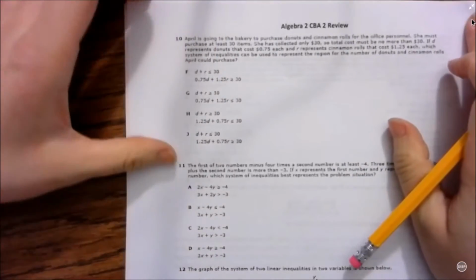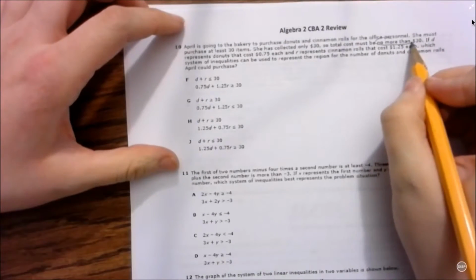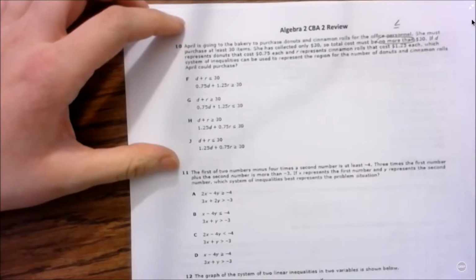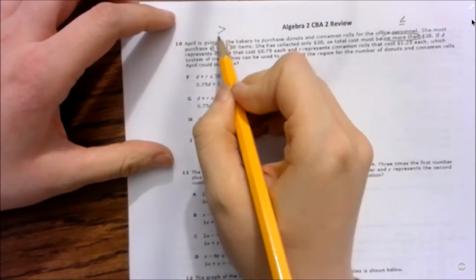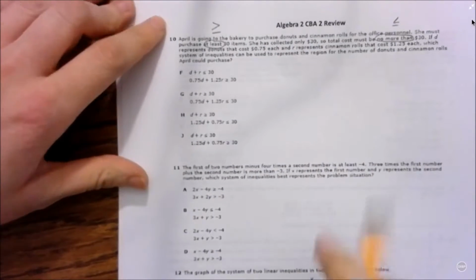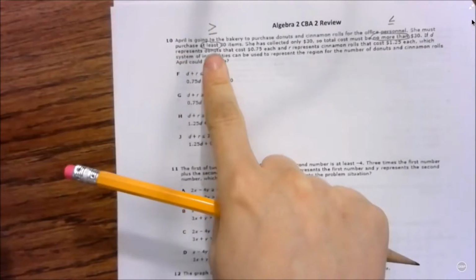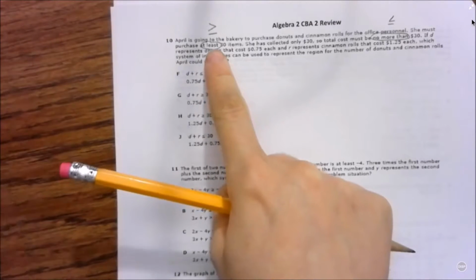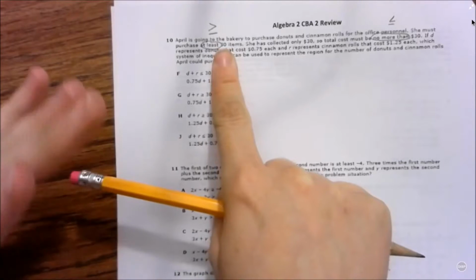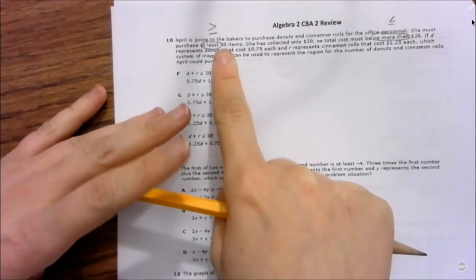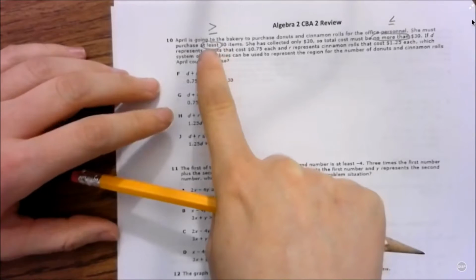I just want to look at 10, just a couple things on 10. Where it says no more than, remember that's less than or equal to, and at least is greater than or equal to. That gets confused a lot. I know it says least there, but if you think about what that means when we talk that way, if I need at least 30 items, then it's okay to have more than 30, and it's okay to have exactly 30, but I can't have less than 30. So at least is really greater than or equal to.